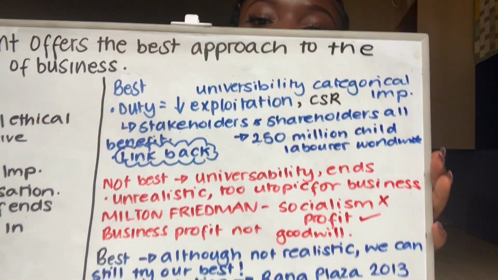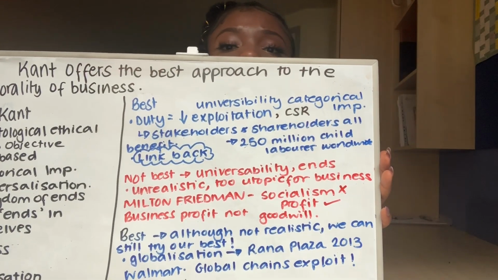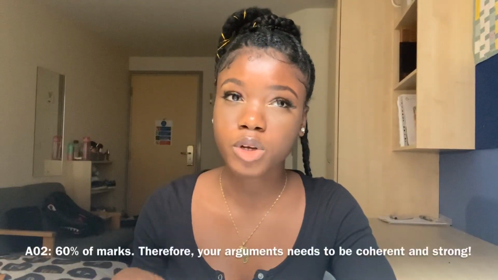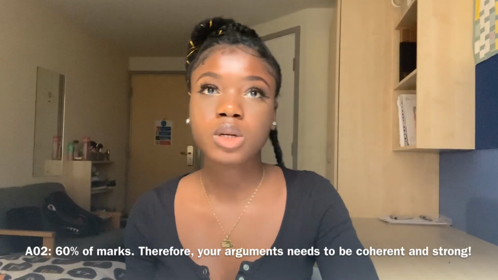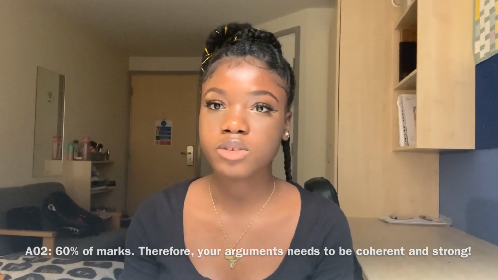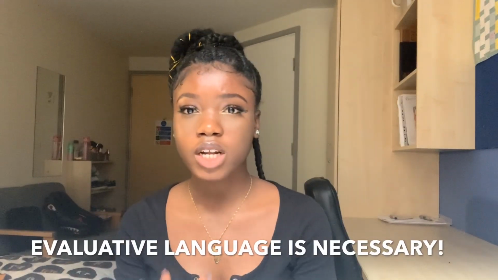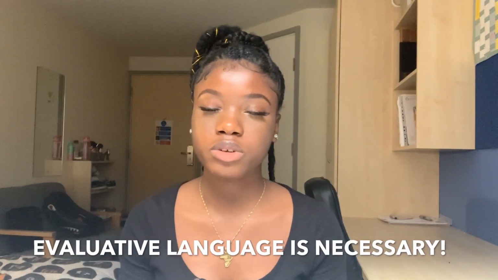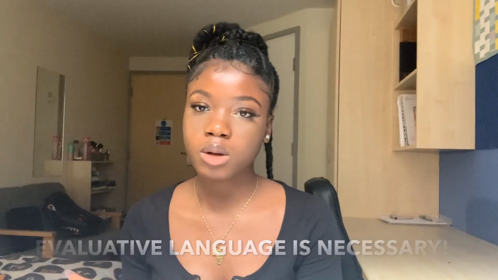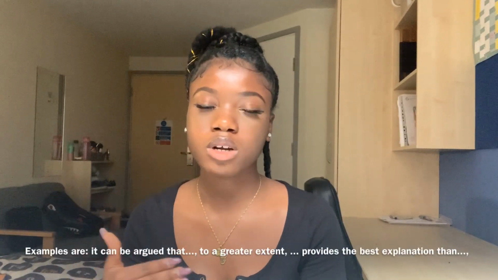This section is the plan that I made for the AO2, which contains the most marks in the exam. So I tend to make sure that my AO2 is very, very good. And this includes using evaluative language. I can't stress enough how important evaluative language is. So evaluative language is like, to a greater extent, on the surface level, we can see that this is fair because, this is unfair because.